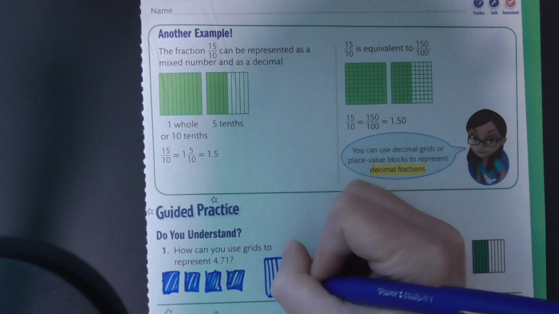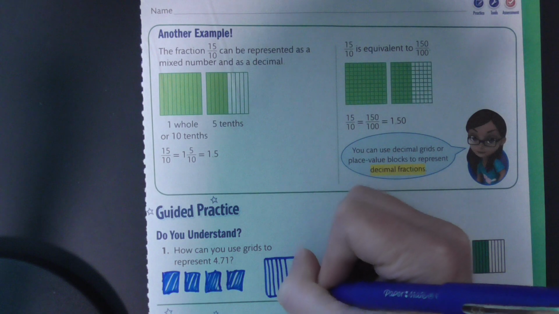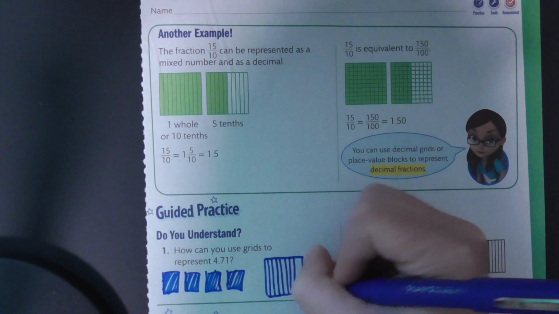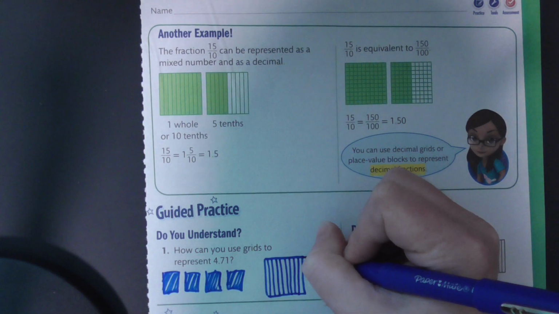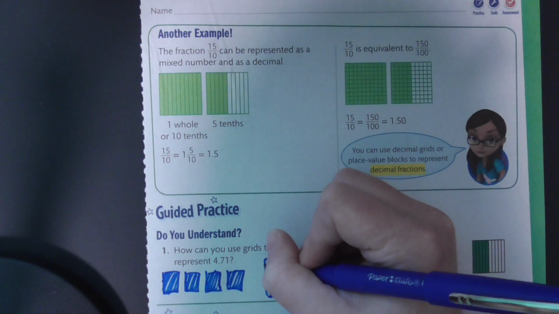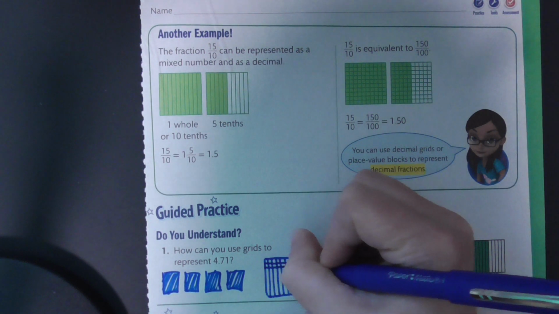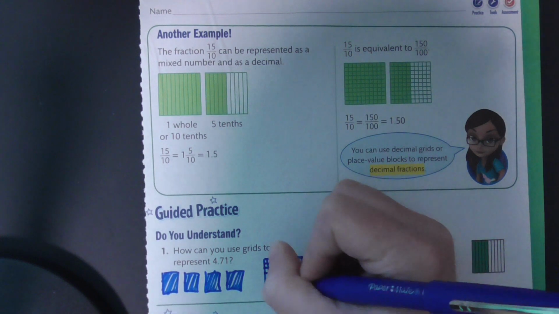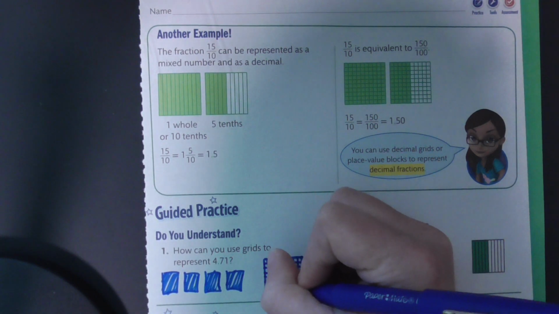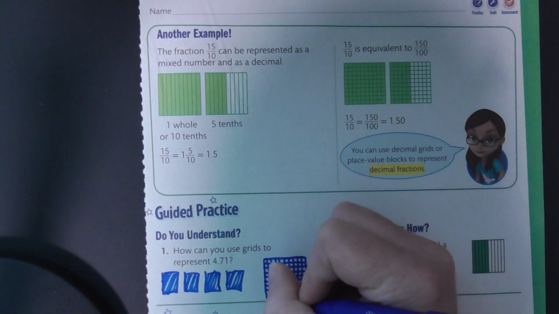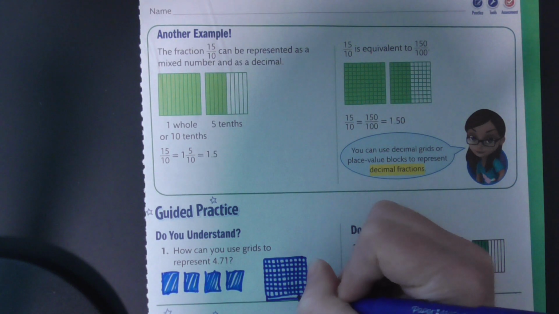1, 2, 3, 4, 5, 6, 7, 8, 9, 10. Let's see. 1, 2, 3, 4, 5, 6, 7, 8, 9, 10.